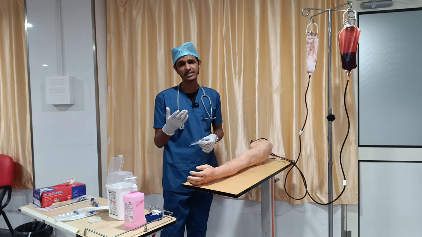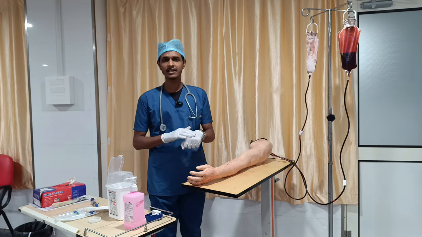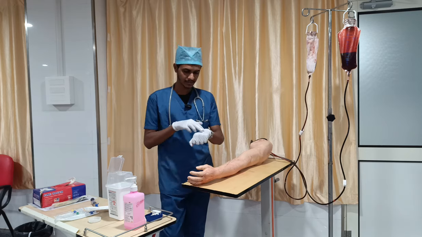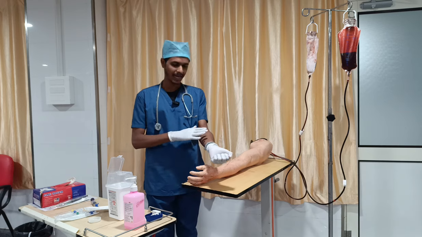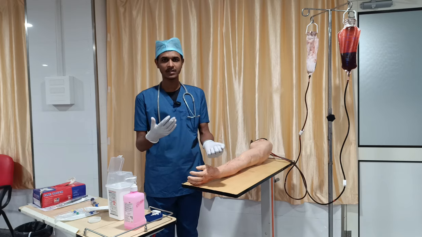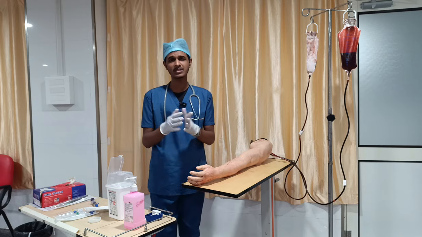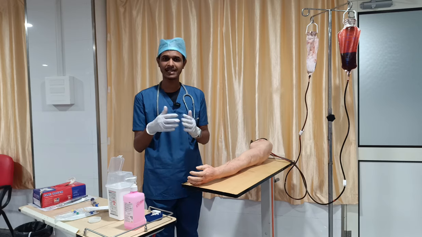And what are the common sites we regularly use? We have the metacarpal region, where you can see the veins, and then the cephalic regions, and we also have the accessory cephalic, and then in the cubital region we can choose. But if you choose the cubital, the majority of the time there are chances of catheter dislodgement or occlusion.